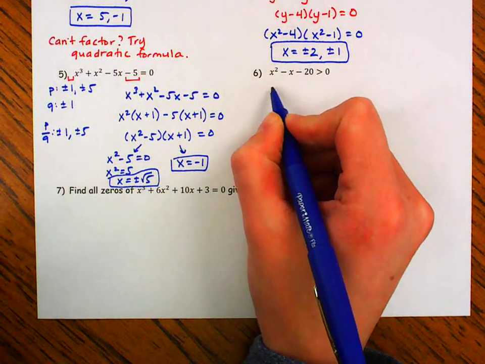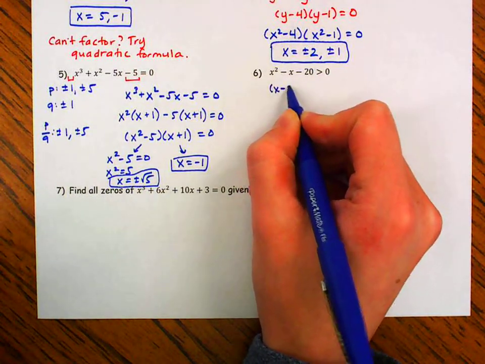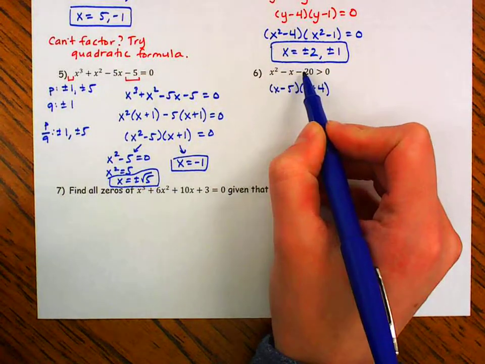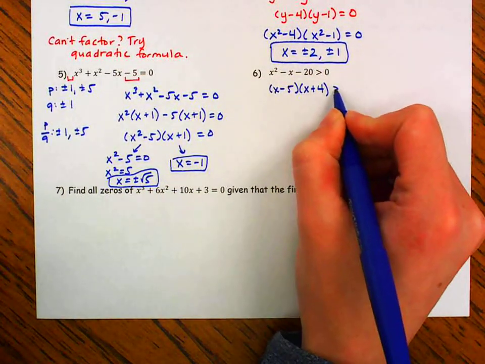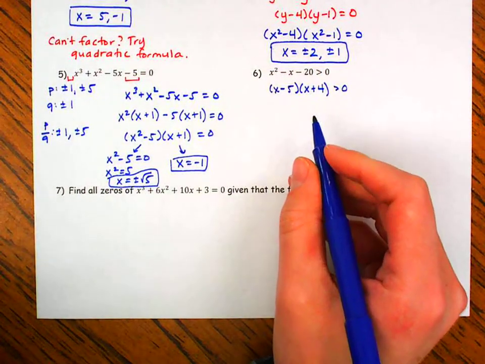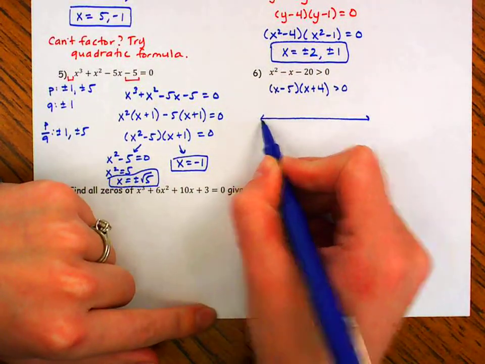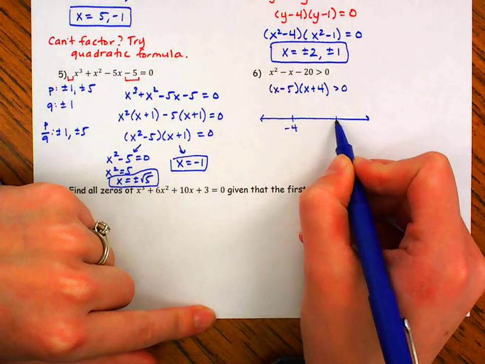So I'm going to factor this first. And I'm going to get an x minus 5 and an x plus 4. These multiply to negative 20. They add to negative 1. So my zeros are negative 4 and 5.